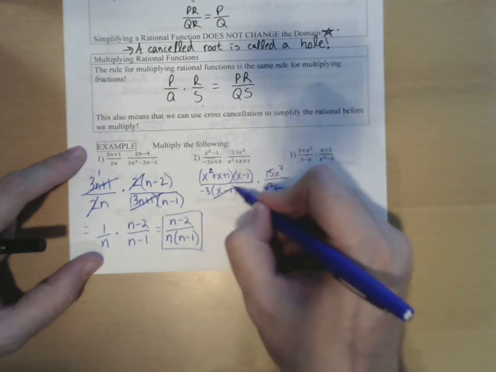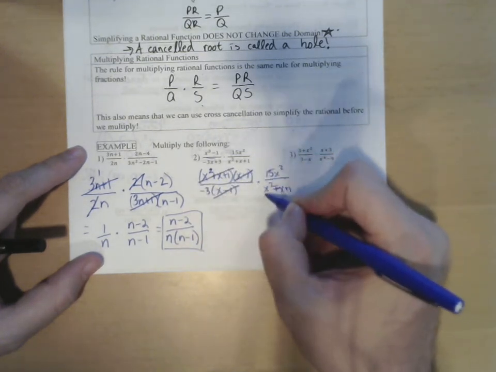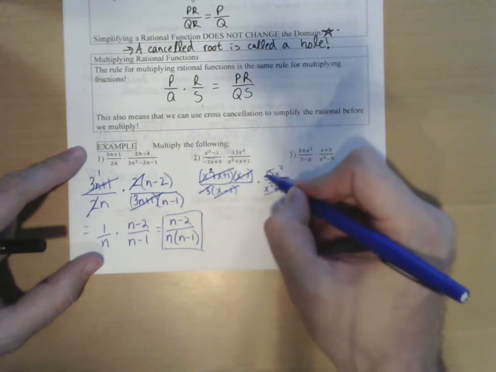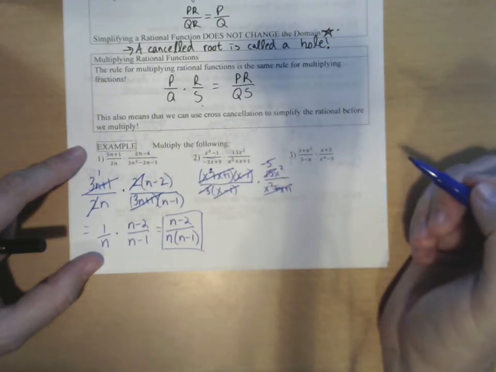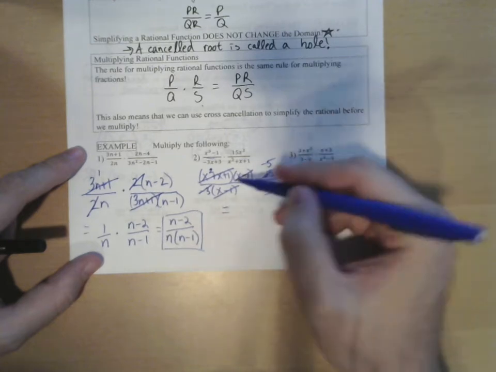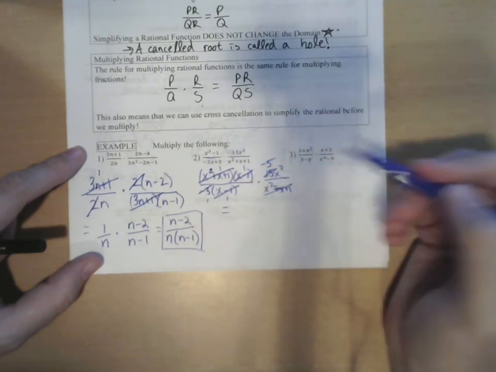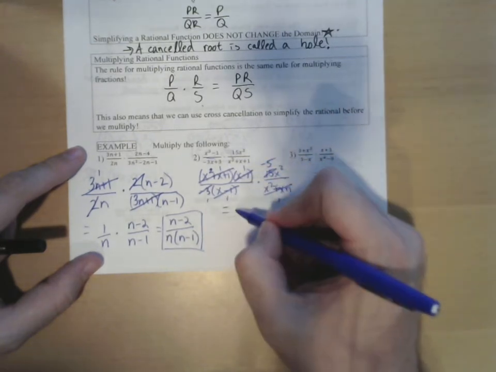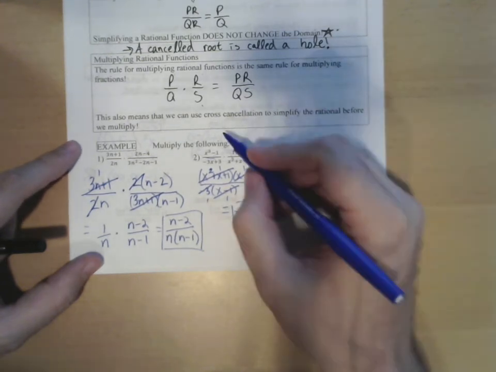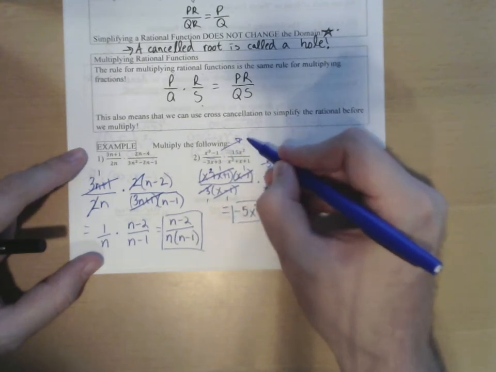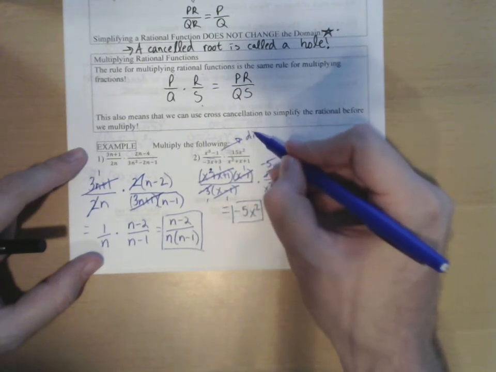So this allows me to cancel this term, this term, this term, this term, this negative 3 with this 15 to make it negative 5. And I'm going to skip the cleanup step. So this is a 1, a 1, a 1, a 1 now, and this is a 1. And so what's left is negative 5x squared. Now this factorization is called a difference of cubes.